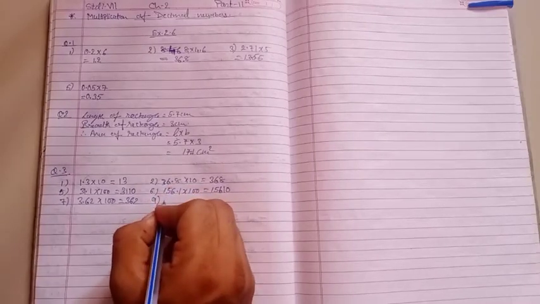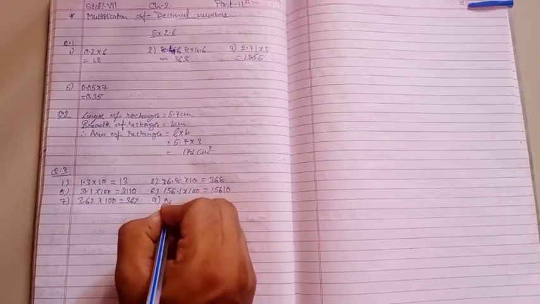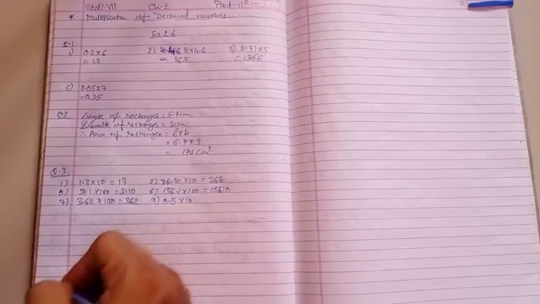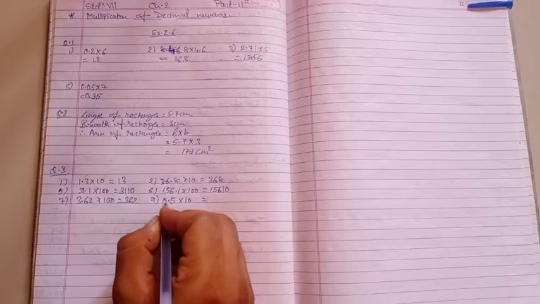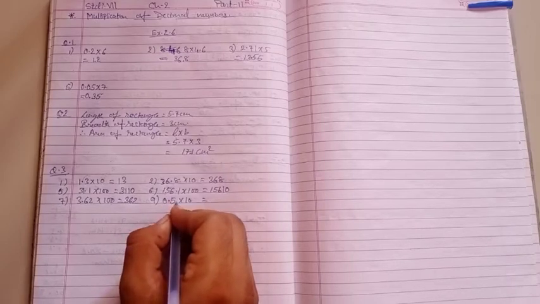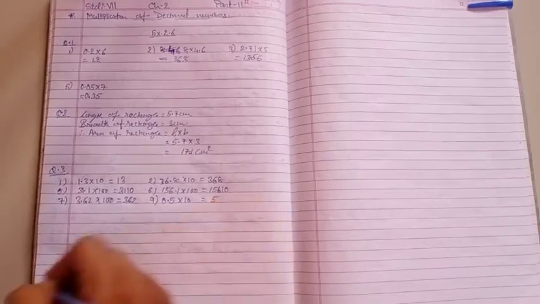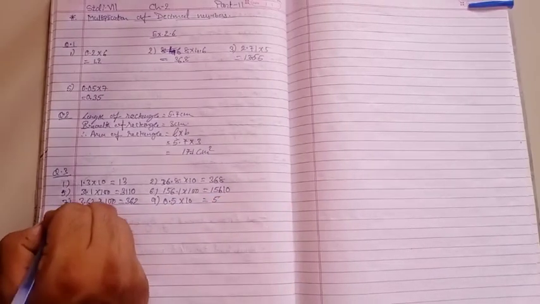Ninth one I am writing 0.5 into 10. So 1 0 means you have to move the point 1 towards the right side, so ये point यहाँ पे आ जाएगा, it will become only 5.